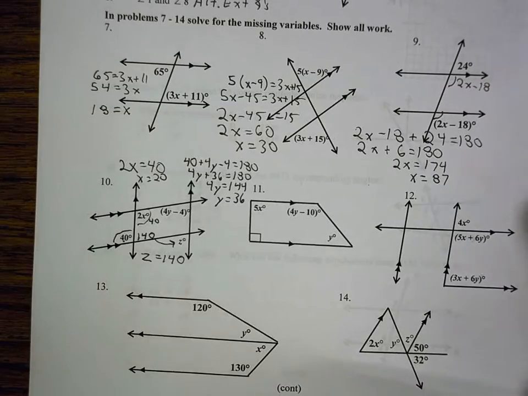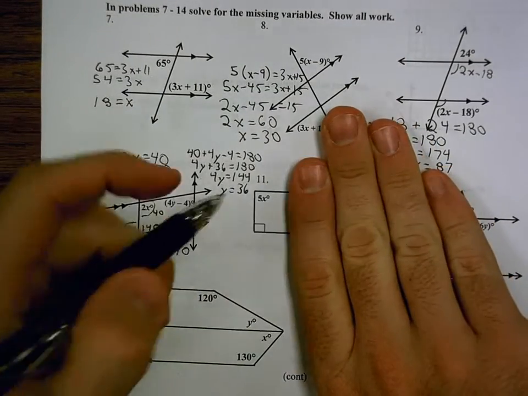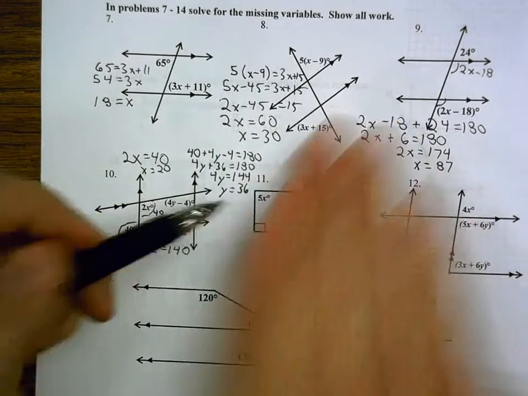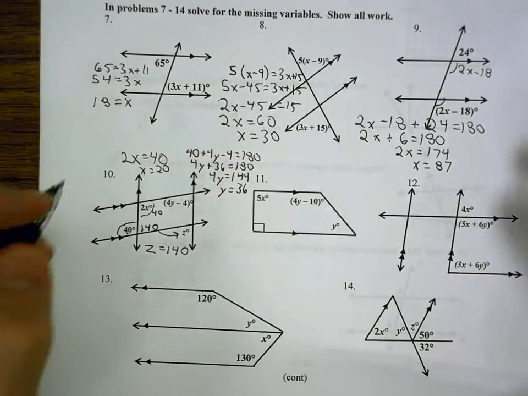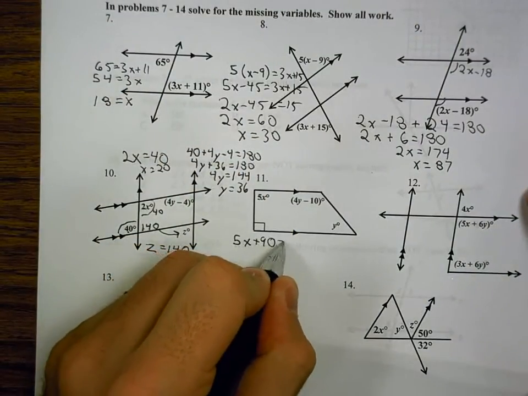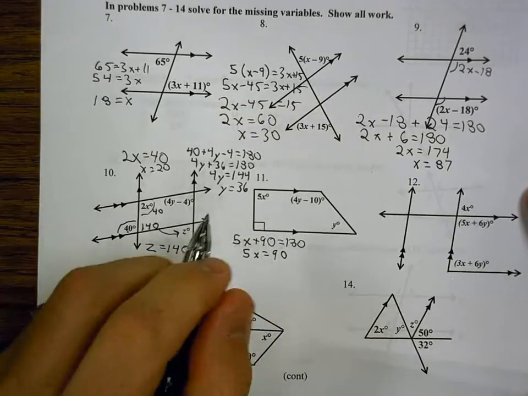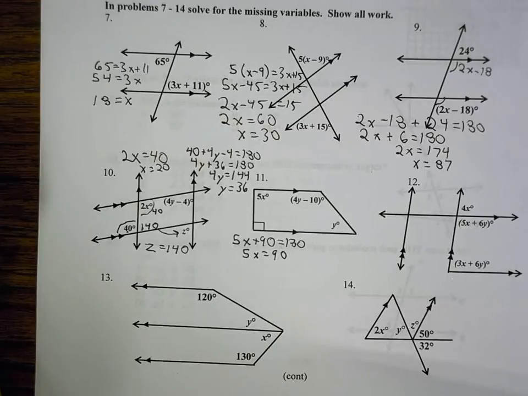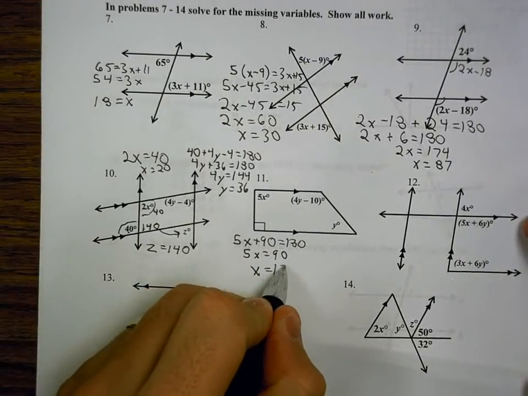Number 11, we're going to actually break this into two parts. I have the left side, where these two are consecutive interior, so they're supplementary. I have the right side, where these two are consecutive interior, and they're supplementary. So 5x plus 90 equals 180, which means that 5x equals 90, which we could have technically said from the beginning because we knew it was also going to be a right angle. But in that case, x is 18.